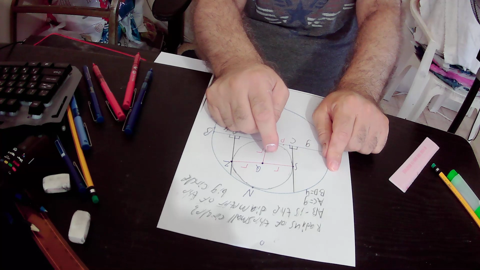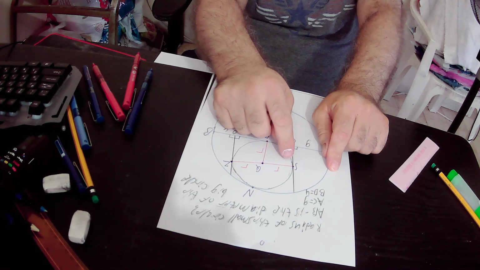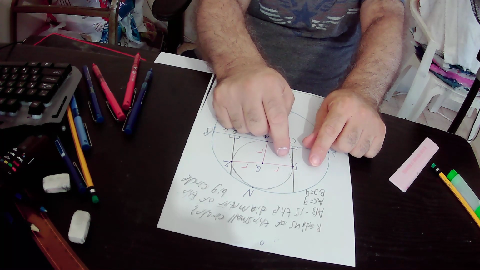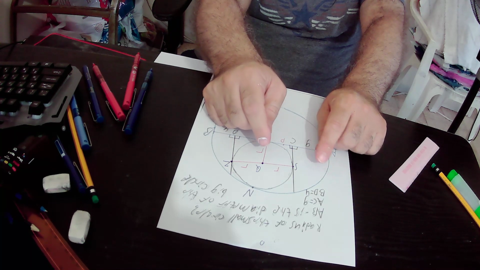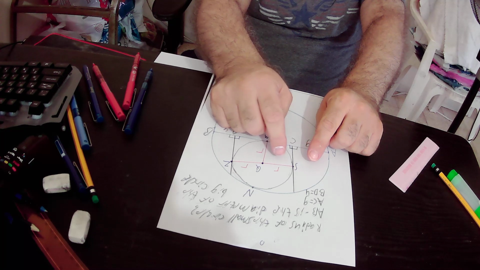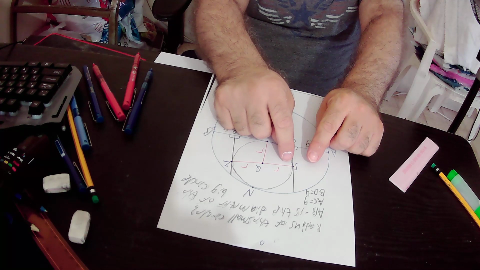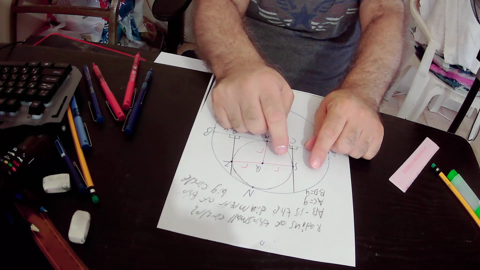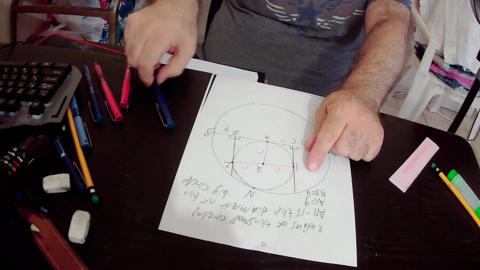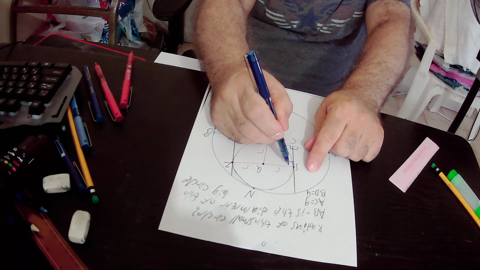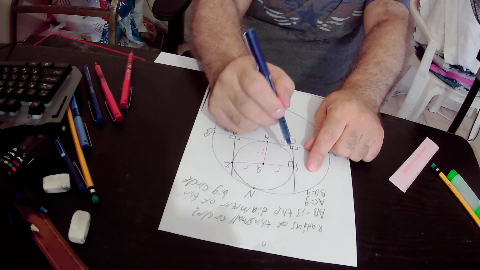The radius is drawn to the launch point, and according to rule number 1, the tangent is perpendicular to the radius at the launch point. So if you draw the radius in such a way that it touches the launch point, that is to say it touches point S, then the tangent will be perpendicular to the radius. That is to say this angle is a right angle, it equals 90 degrees. Okay?